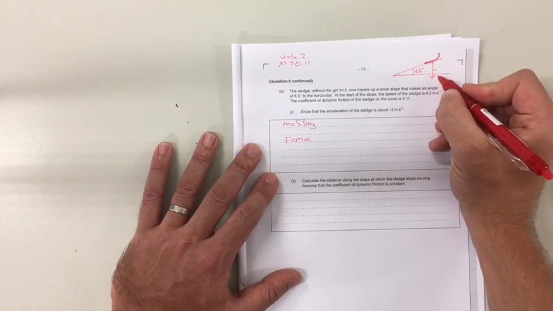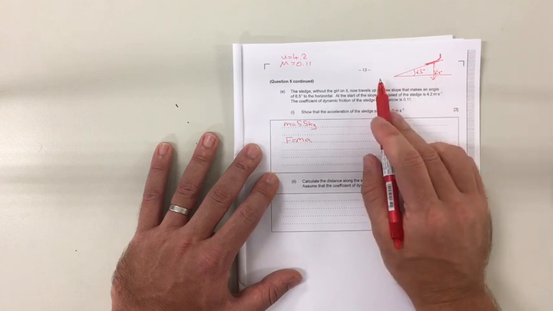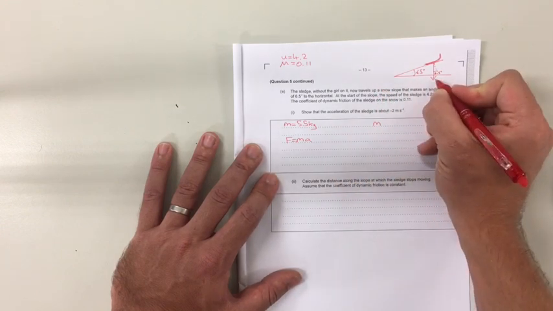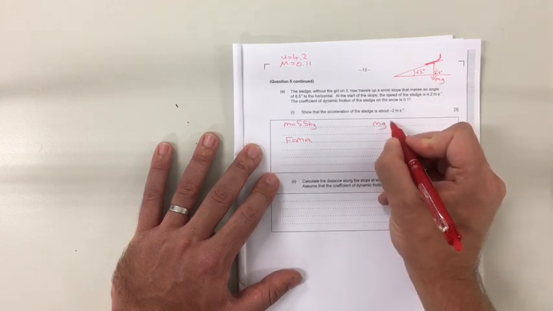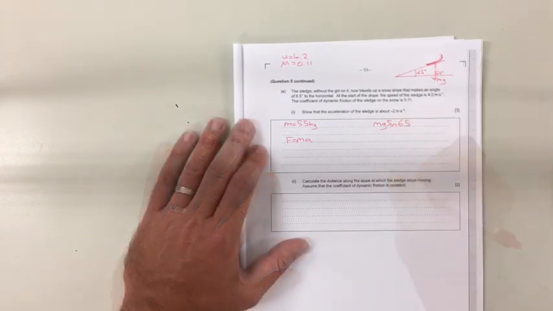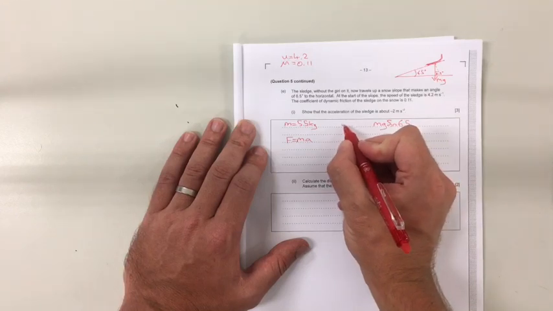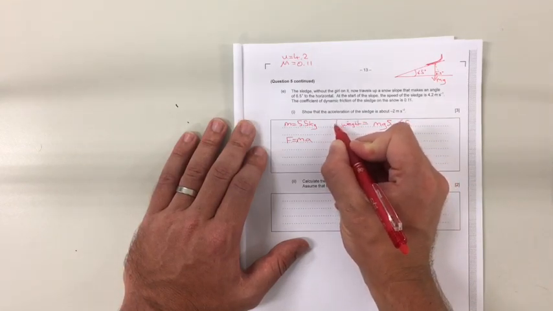If that's 6.5 degrees, then the component of the weight going down the hill, where the weight is mg, must be mg times sine 6.5. So that's the downhill weight component.